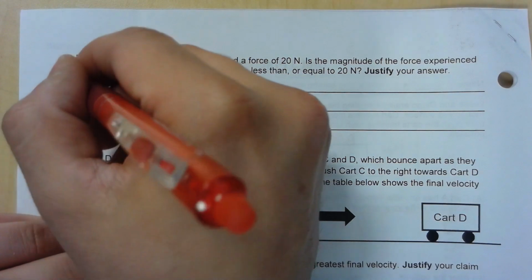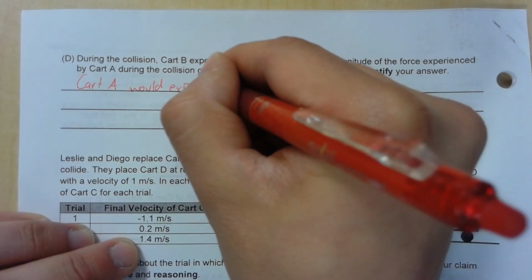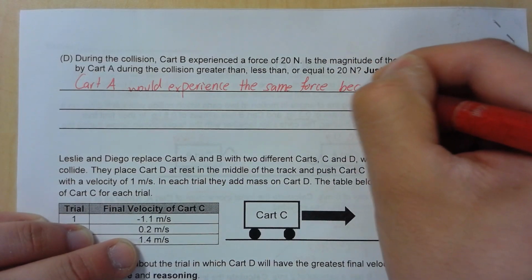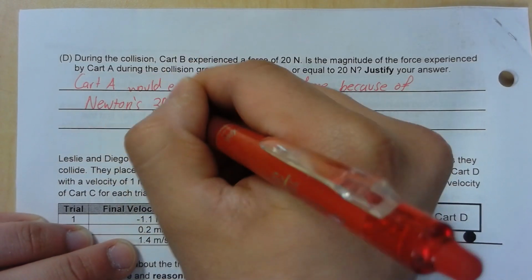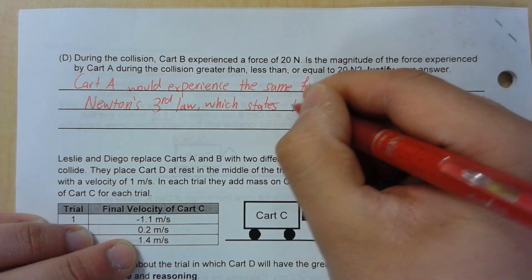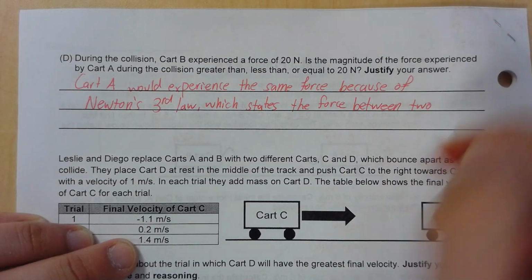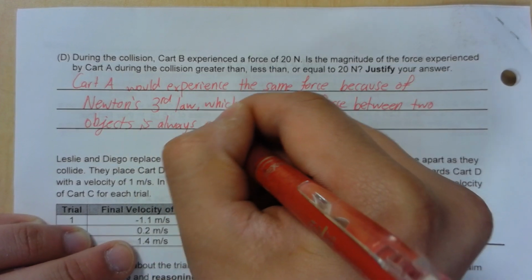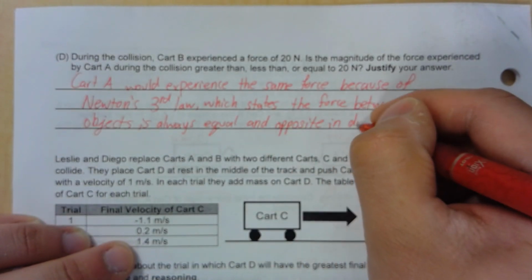We would say cart A would experience the same force because of Newton's third law, which states the force between two objects is always equal and opposite in direction.